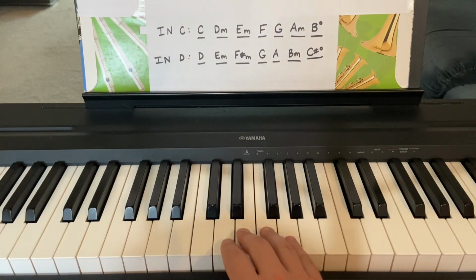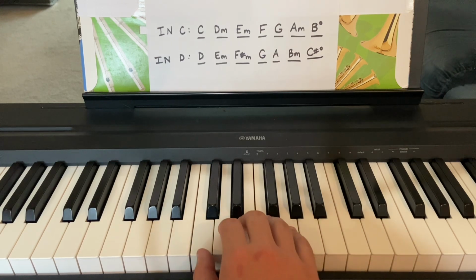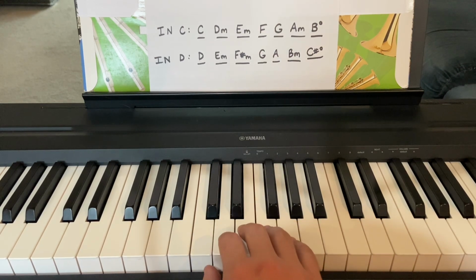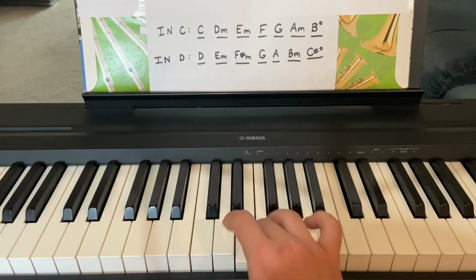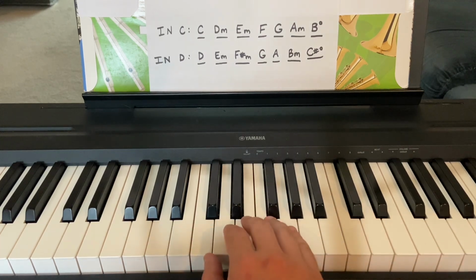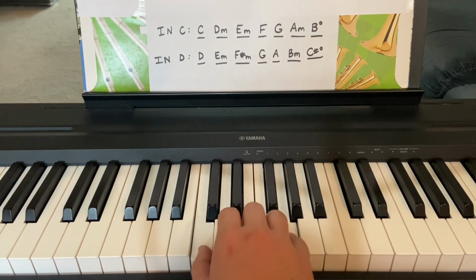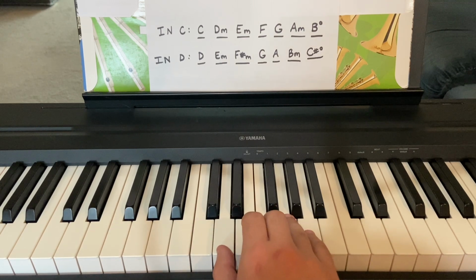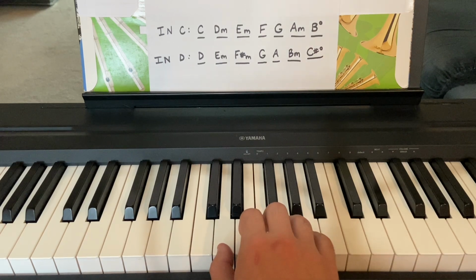Our first chord in C major is always going to be 1, 3, and 5. When I say the numbers, I'm just referring to the scale degrees. So 1, 2, 3, 4, 5, 6, 7, right? So 1, 3, and 5, that chord is called C major. Now, when I move my hand up and play 2, 4, and 6, that is called D minor.